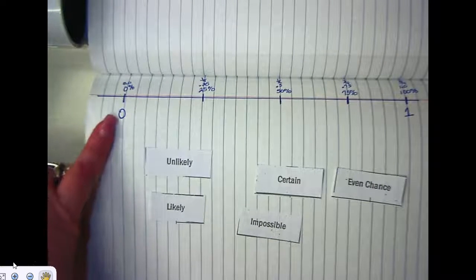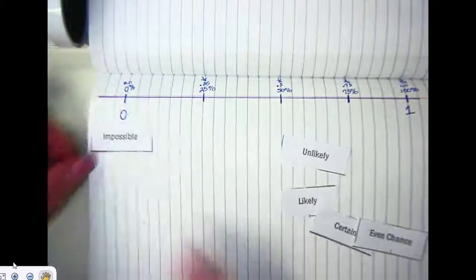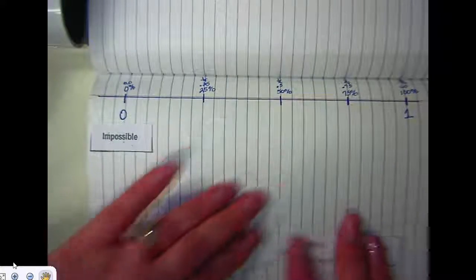Anybody have an idea of what word would match a 0% chance? What is it, Mackenzie? Impossible. If something has a 0% chance, it's impossible that it will ever happen. So we're going to put a little glue on that, and we're going to put it under the 0. There's a 0% chance. That's impossible.